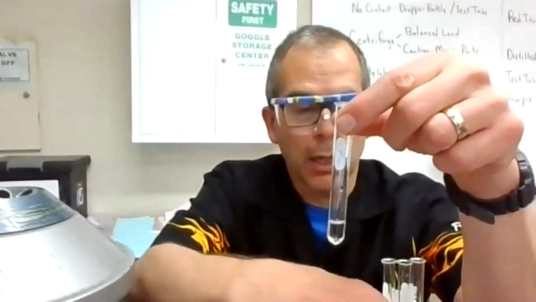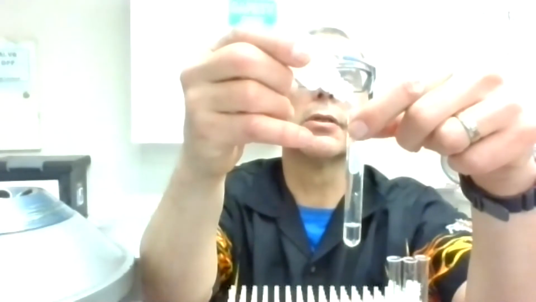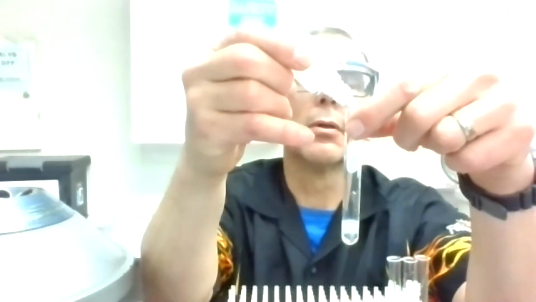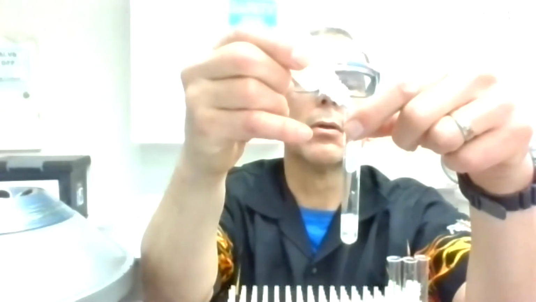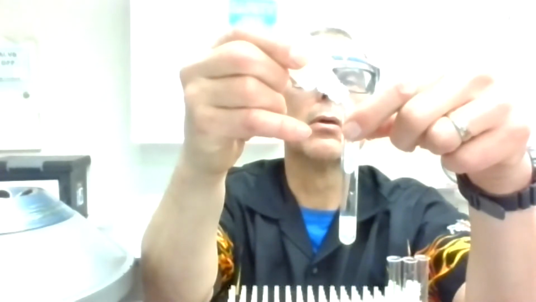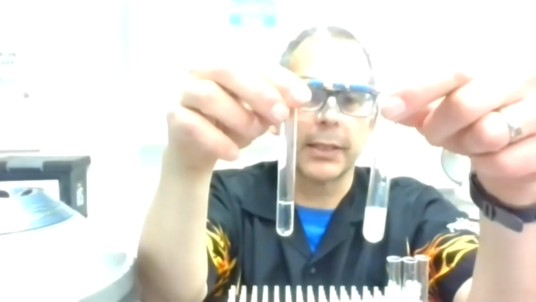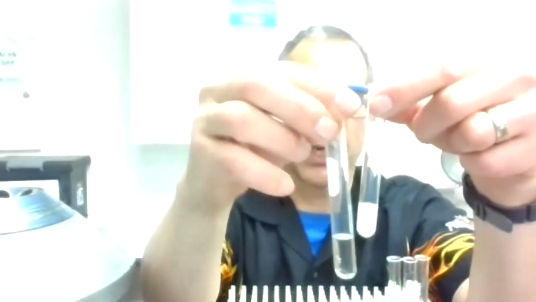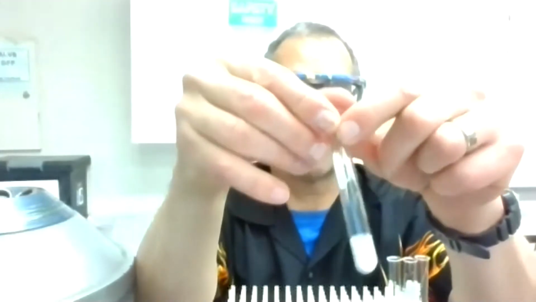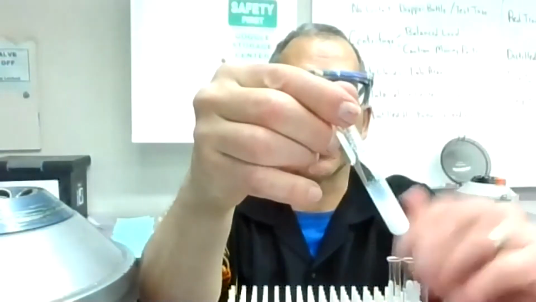And here is unknown B, and I'm going to add the first thing, which is Cl minus. You can watch what happens to this. I put 10 drops in. I think you can see that getting cloudy. I'm going to compare that to a clear solution that I have here. The one that I added Cl minus to is this one that I'm moving in my hand, compared to a clear one. So definite cloudiness. I'm just going to mix that up.